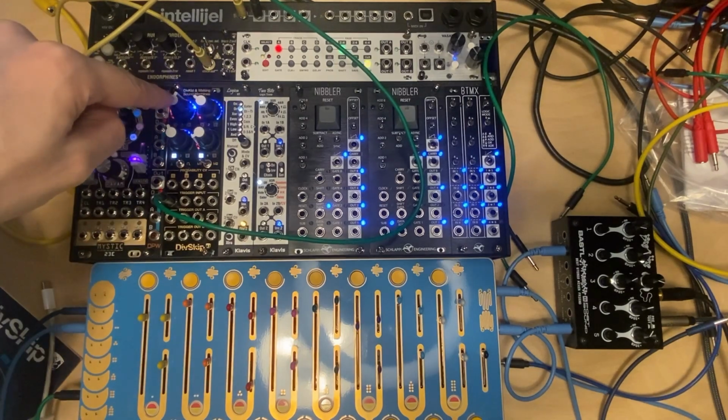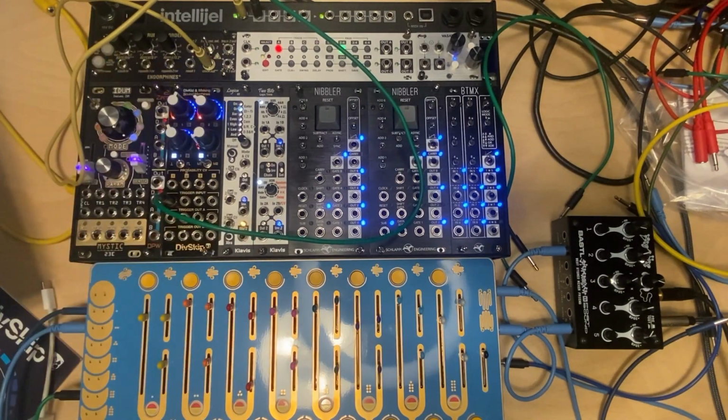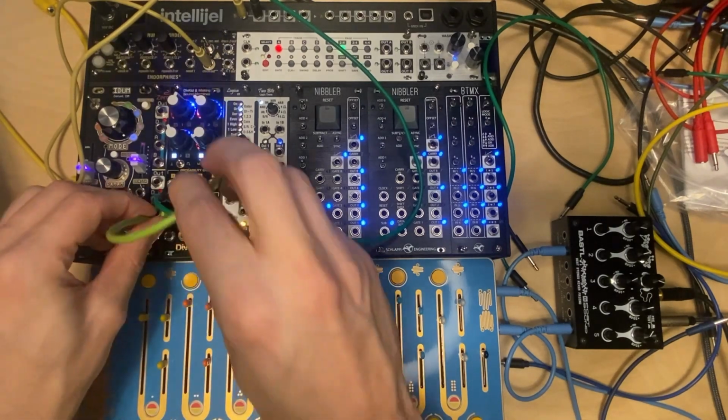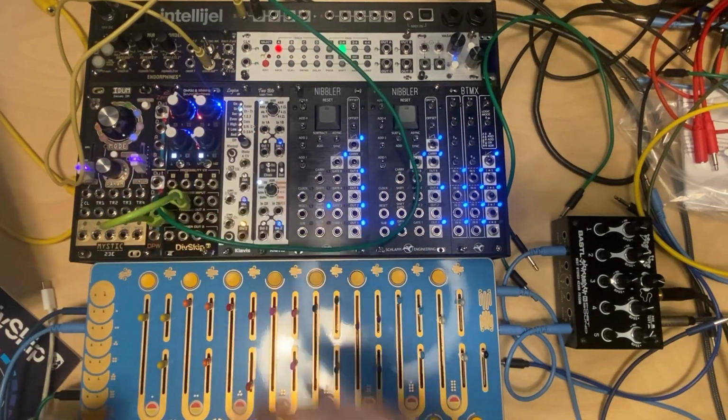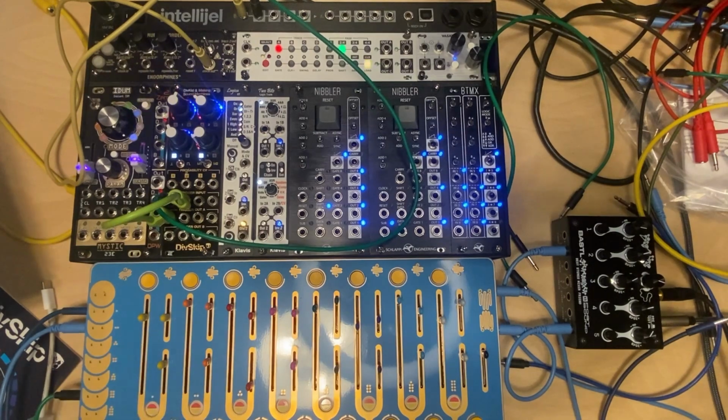I have the first clock divider set to 9 and the second clock divider set to 4. Why 4? Well, if I take the output of the 9, and I'm going to mult this because I know I'm going to need it, and plug it into the 4, that will allow me to say every 4th time that I count to 9, I can do something different.